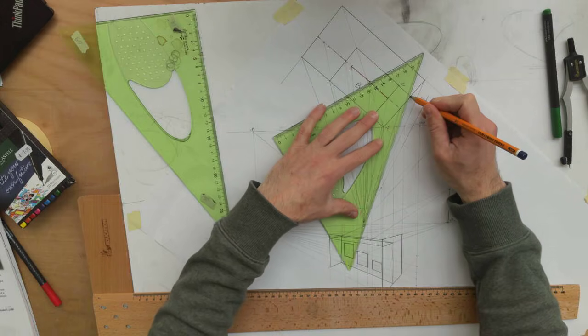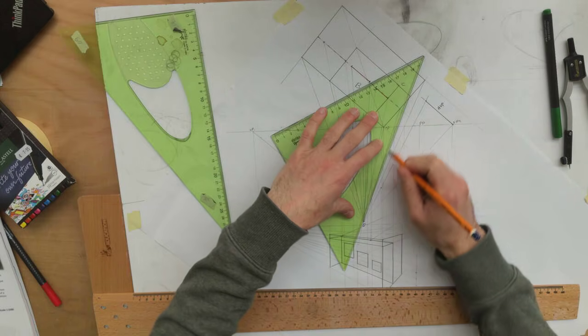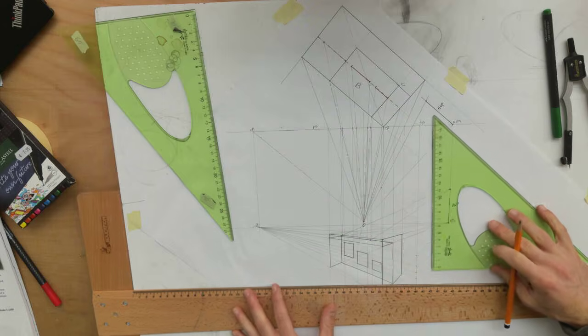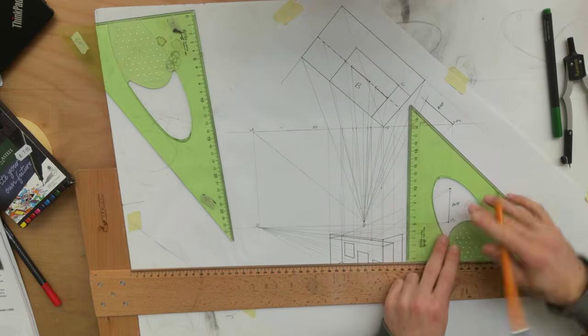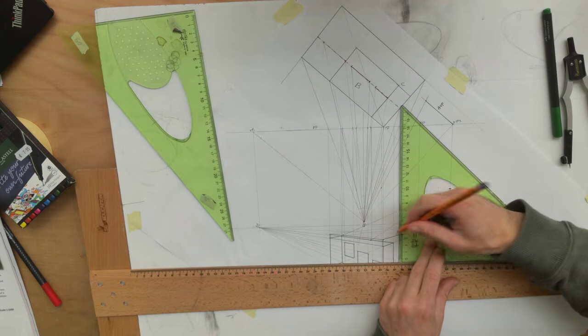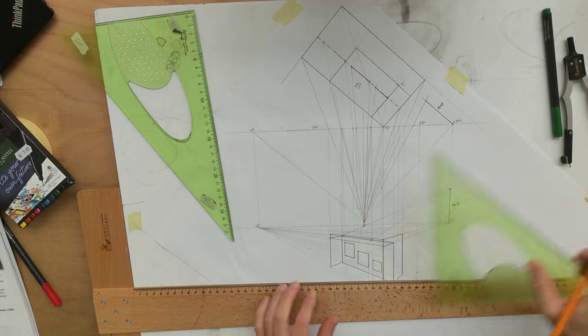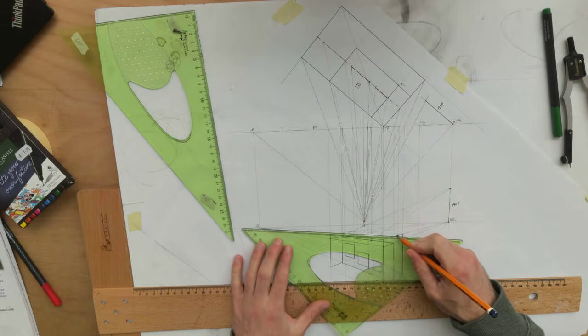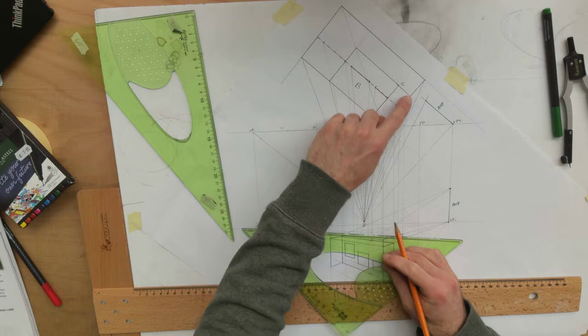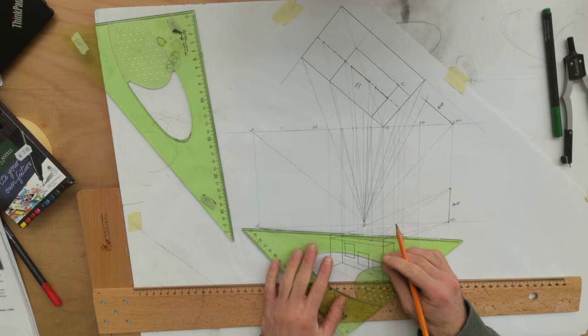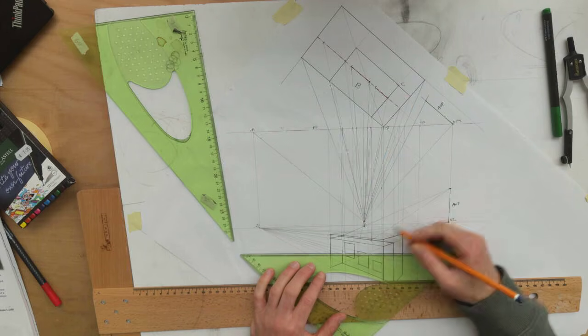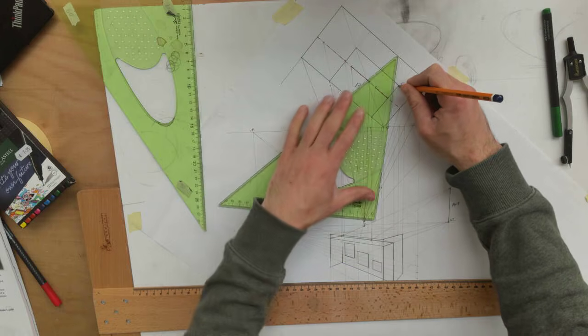And if I join that back to my spectator, and where it hits it, cuts across there, I can join that back, because that's going back along that vanishing point, and then along that line is going to be that corner there.